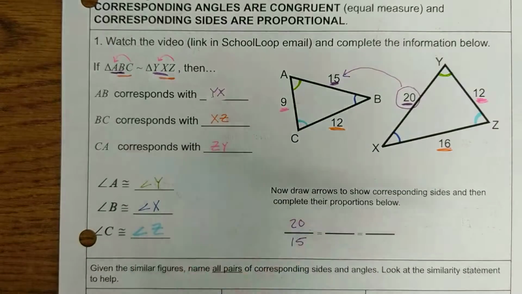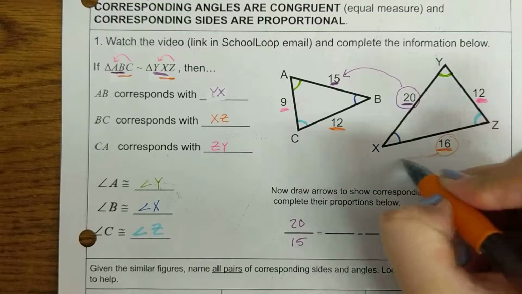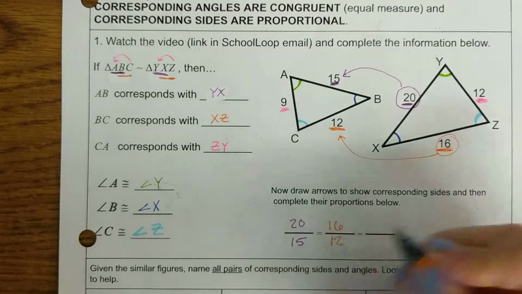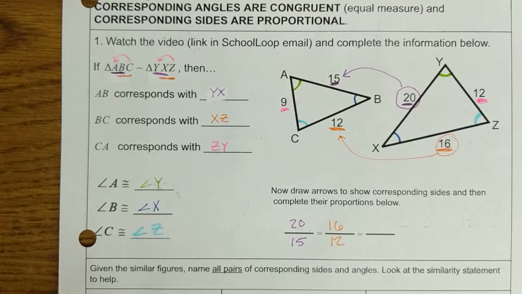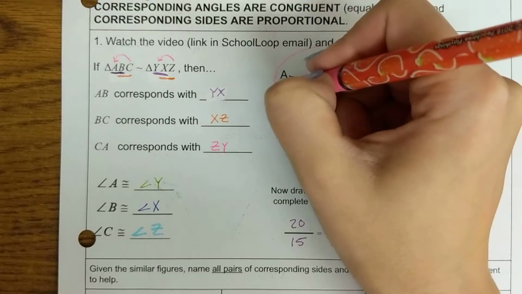BC corresponds with XZ, so I find XZ, BC, 16 over 12. And the last one, 12 over 9.